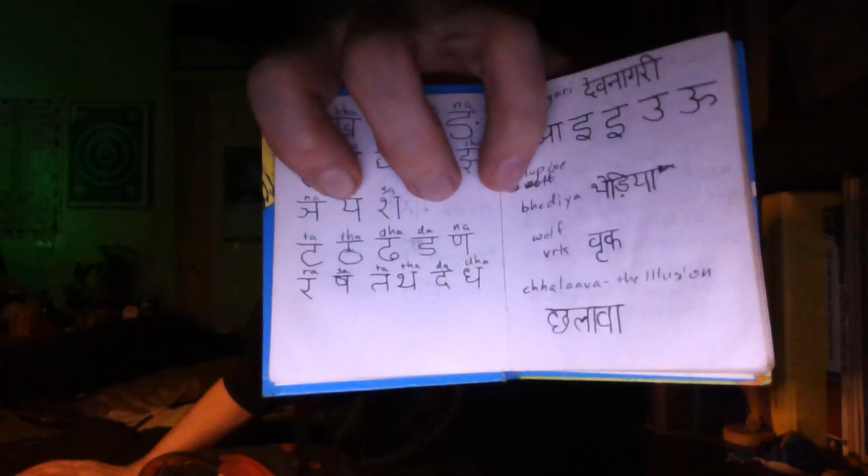What if the tip of the tongue touches the hard bump on the roof of the mouth? Then we get five more consonants: ta, tha, da, dha, na.